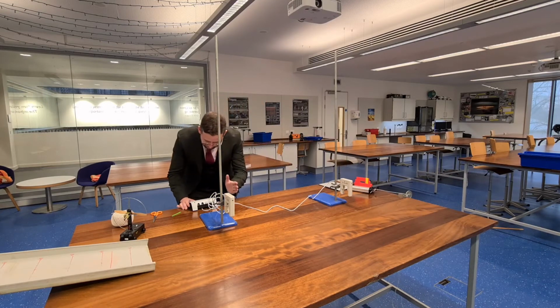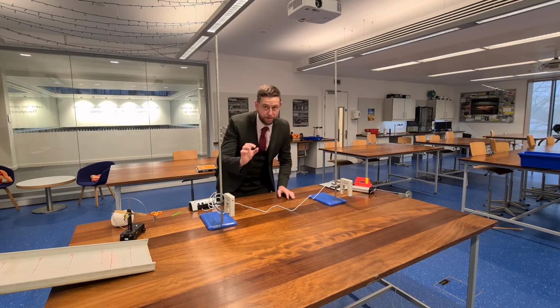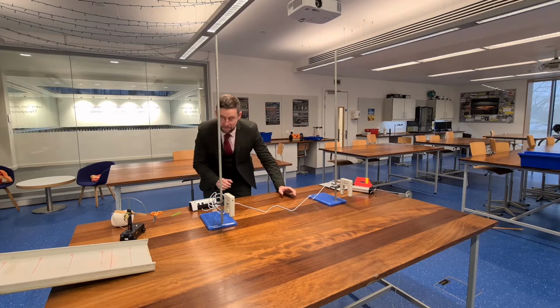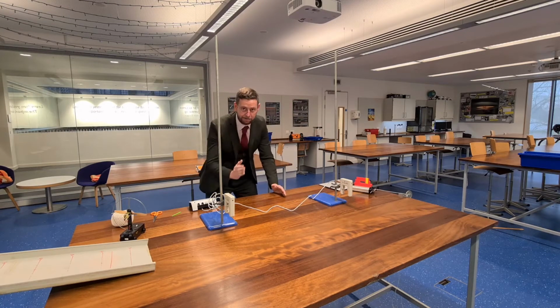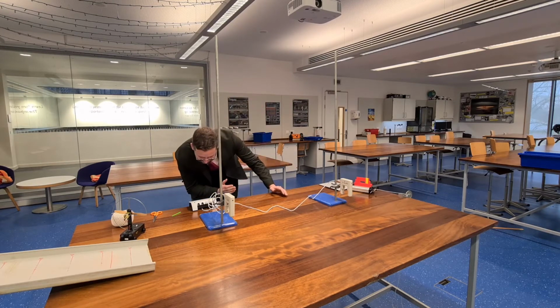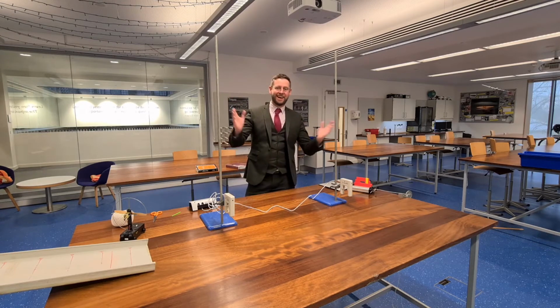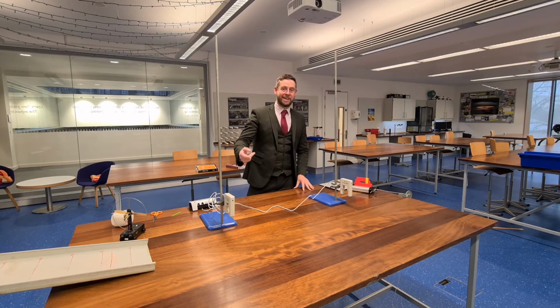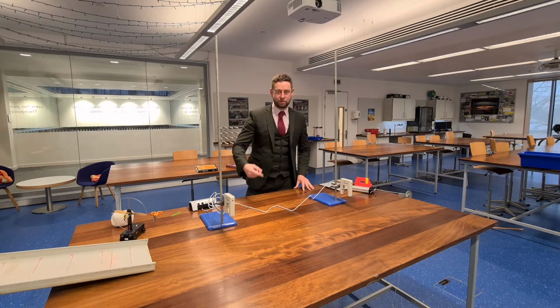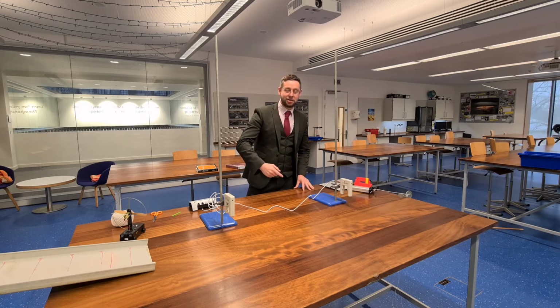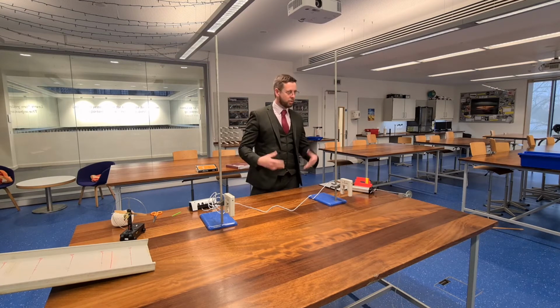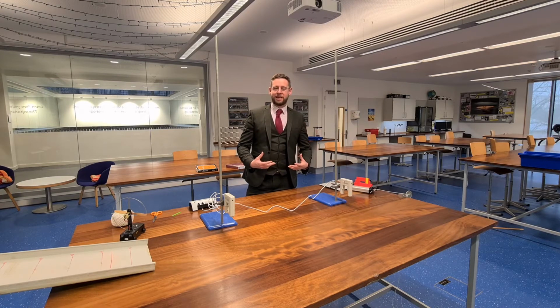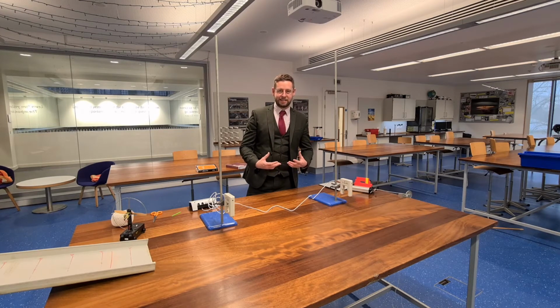Okay, it went through the first light gate at 1.2 meters per second, and then when the force applied, it upped that velocity to 1.46. Ha! So there we go. Newton was right. If you apply a force to an object that's already moving, it's going to accelerate it. Now, of course, this is applying a force in the same direction as it's going.